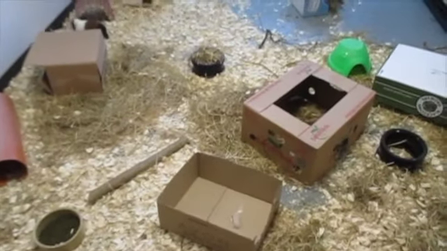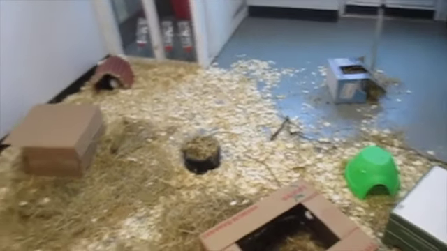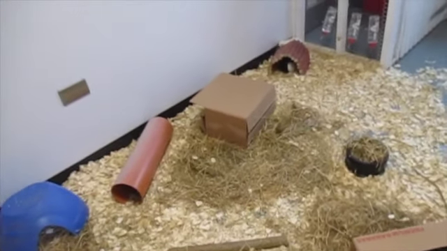All right. As long as you clean it regularly and you change it regularly, that is more than agreeable for them. Okay, so let's have a look at a bit of the food.